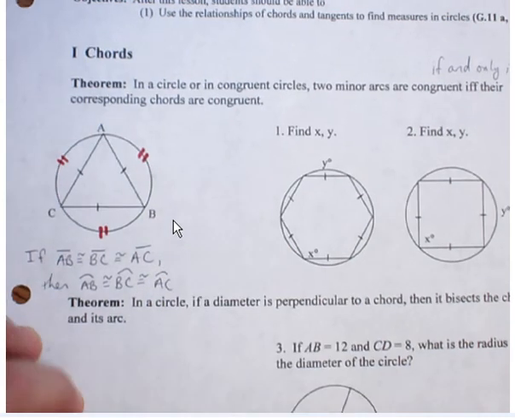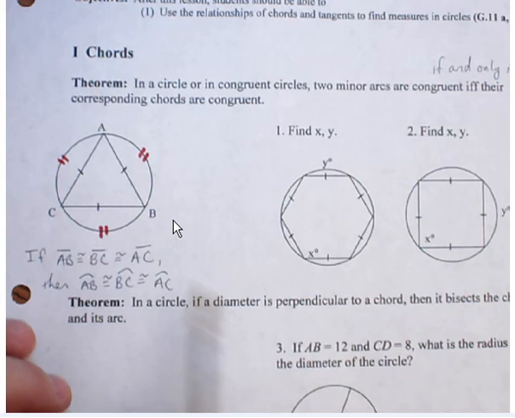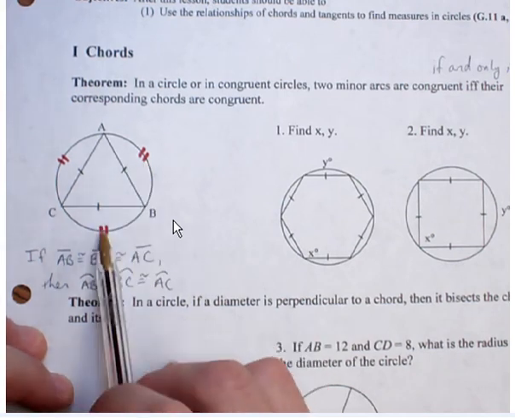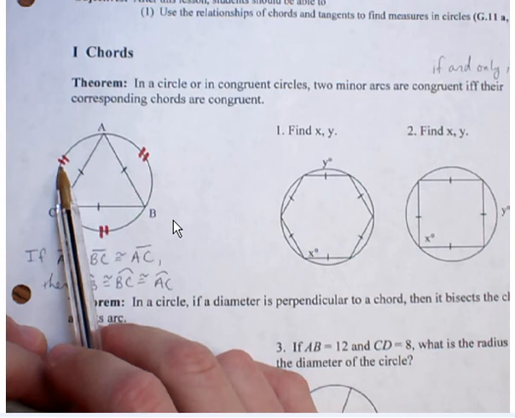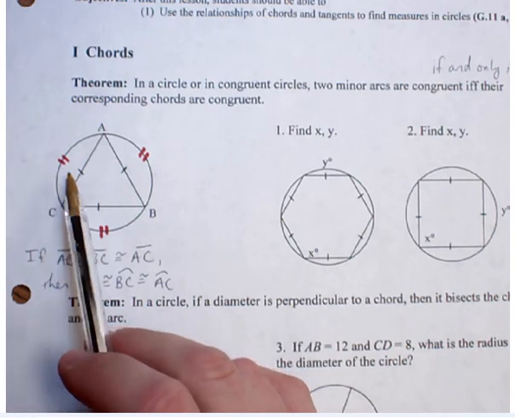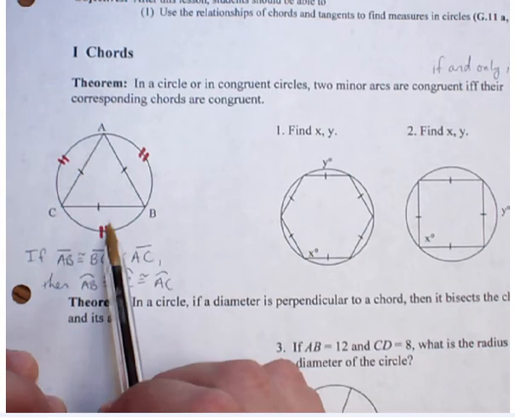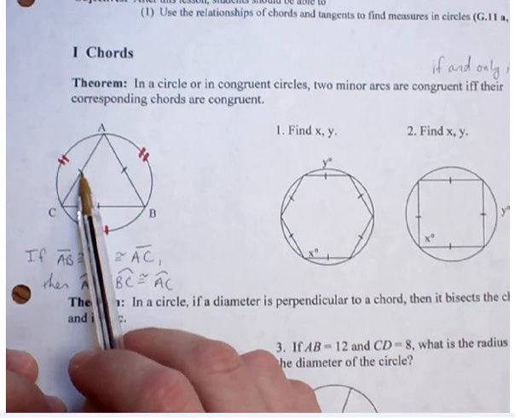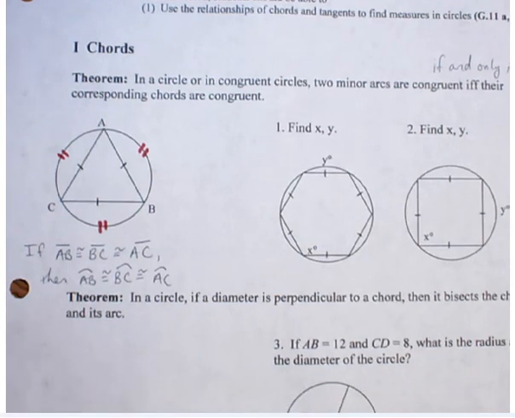So the theorem says that if the chords are congruent, then the corresponding arcs are congruent. And since it's if and only if, it also works the other way: if the arcs are congruent, then the chords that get created also have to be congruent. So that's what the theorem is saying.